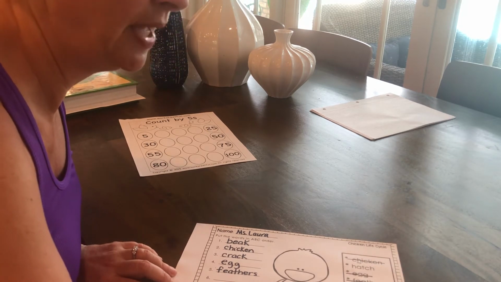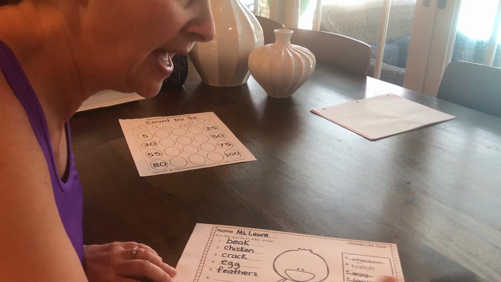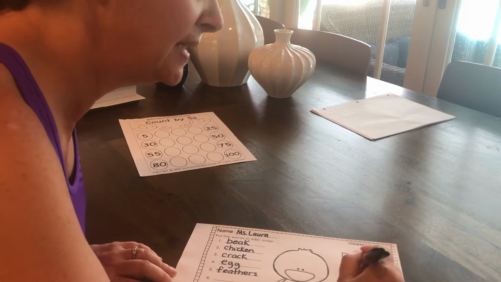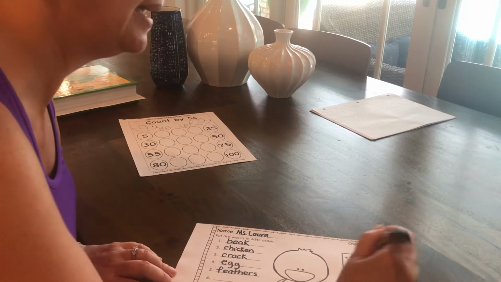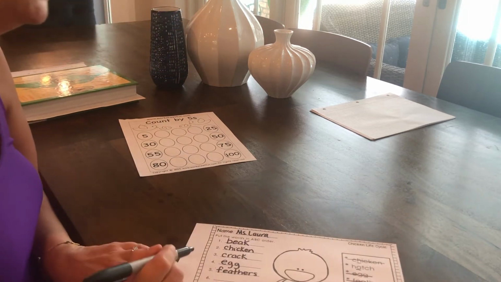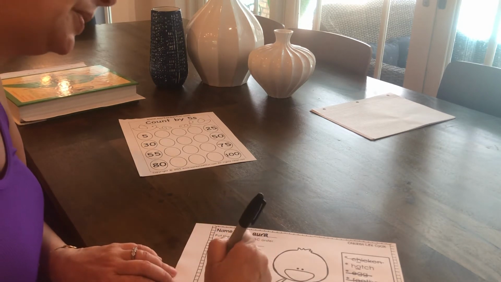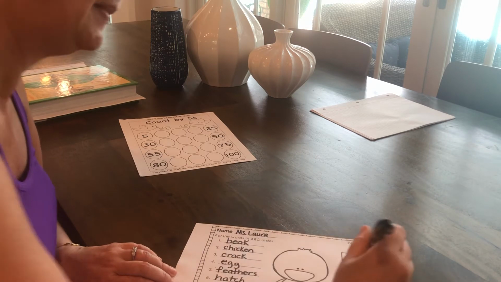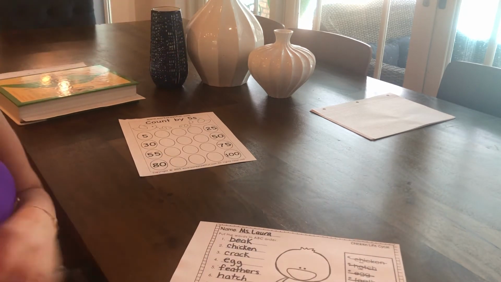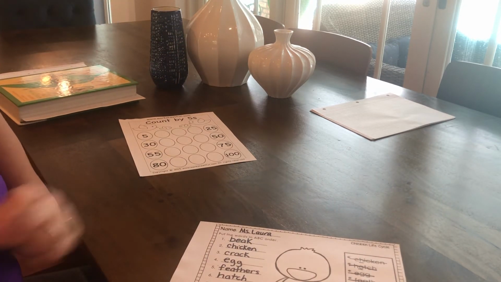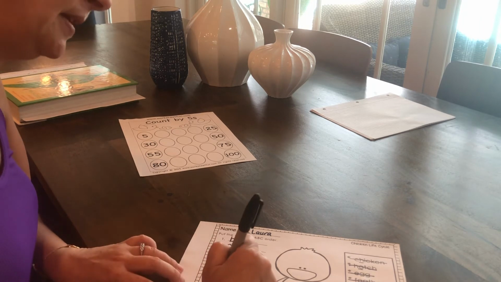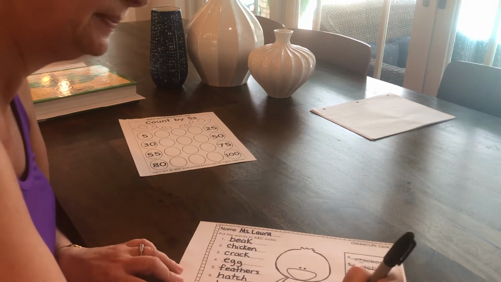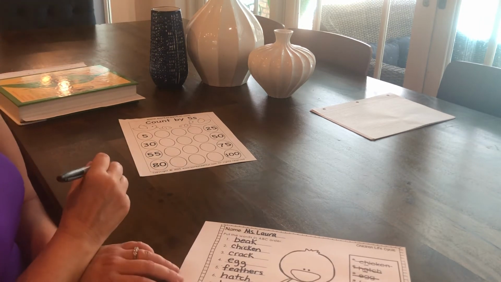They both start with H, but the second letter for hen is E, and the second letter for hatch is A. And A comes before E, so we're gonna know that number 6 will be hatch. And I'm gonna cross out hatch. And then we're gonna know, since we're still on H's, number 7 will be hen. So then I'm gonna cross out hen.